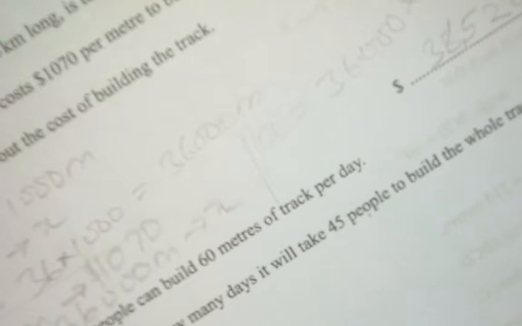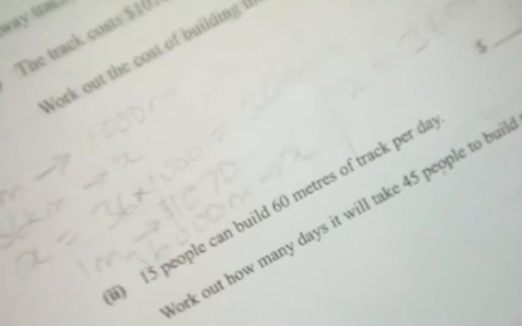You say 15 people can build 60 meters of track per day. Work out how many days it will take 45 people to build the whole track. So if 15 people can build 60 meters of track per day, how many days will it take those 15 people to build the whole track?